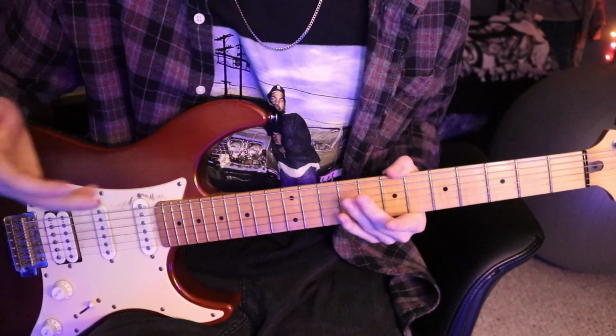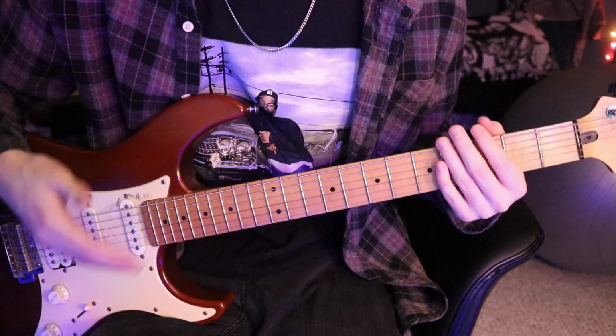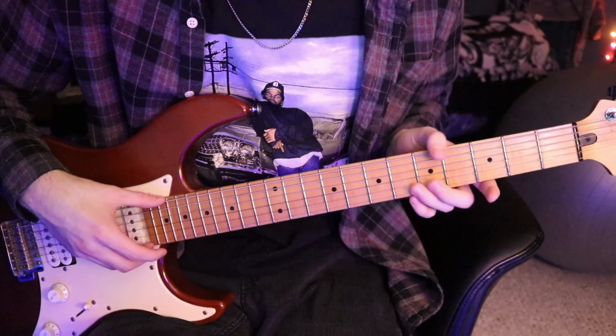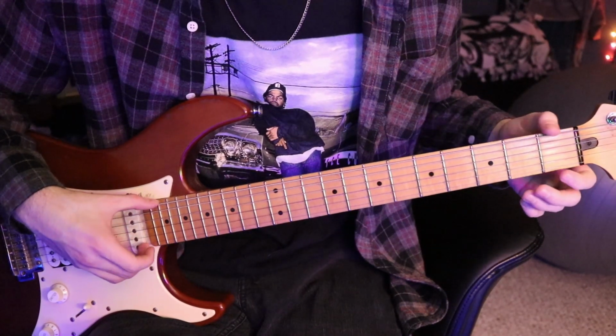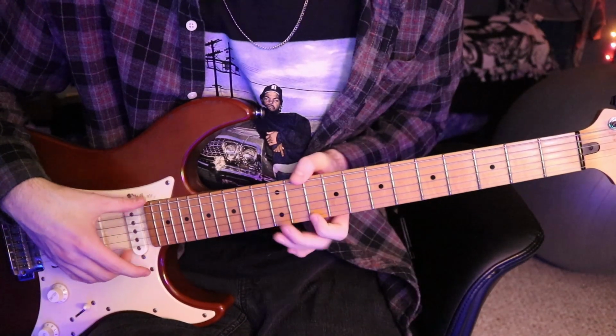So if you think about a piano and you were to start on E, the next note would be F, and then F sharp, and then G sharp, the same way that a guitar works. Because both of these, the top string and the bottom string, are both E strings, all of the notes on them are going to be exactly the same.